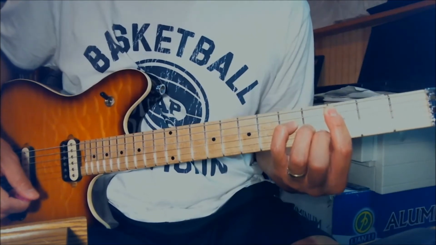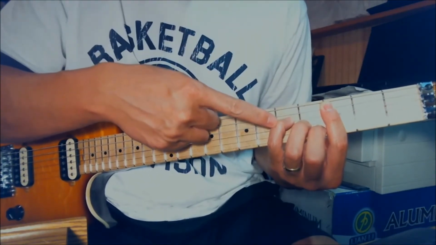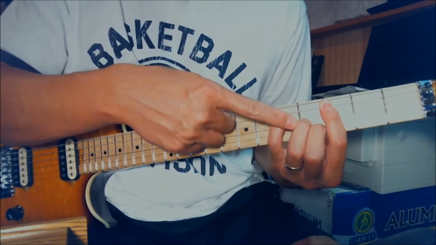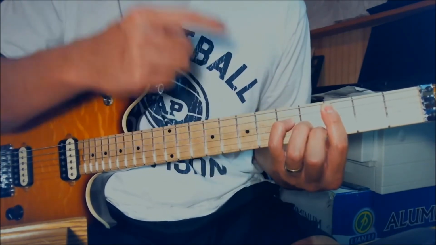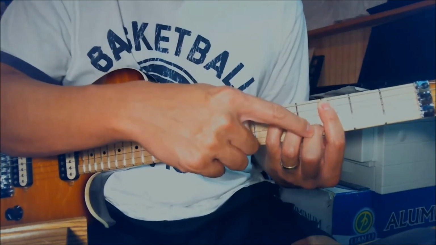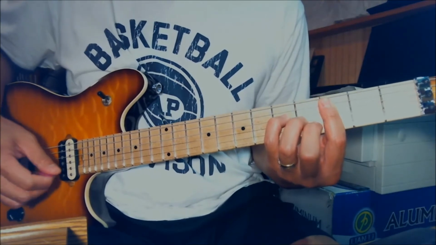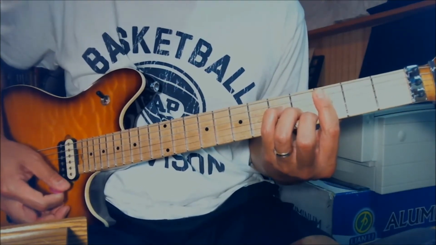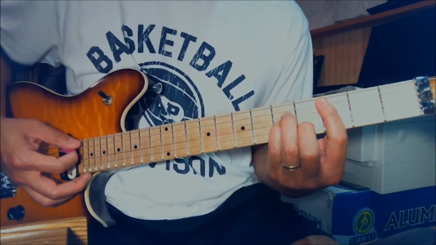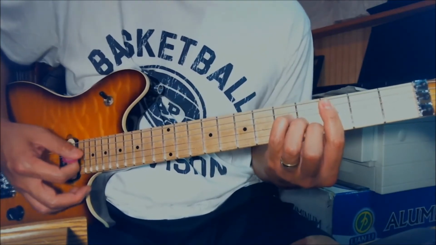I have A3, D5, ring finger on G4, middle finger on B4, and then my index finger is barring down on the E3. So, C minor 7th, C minor major 7th.